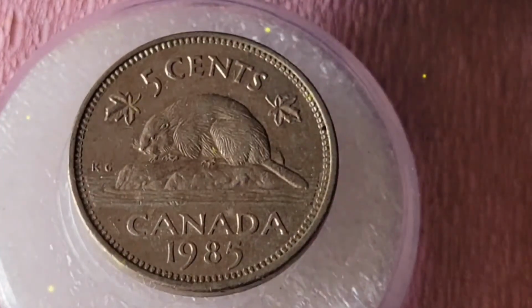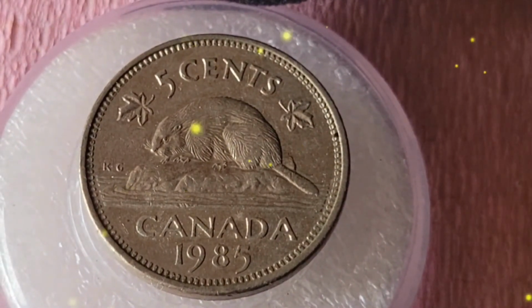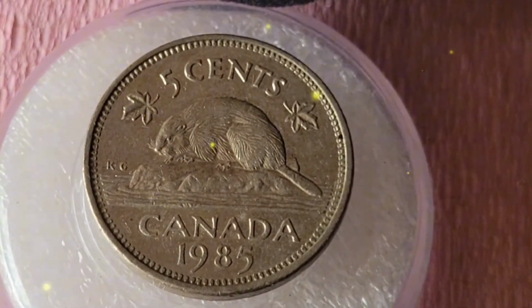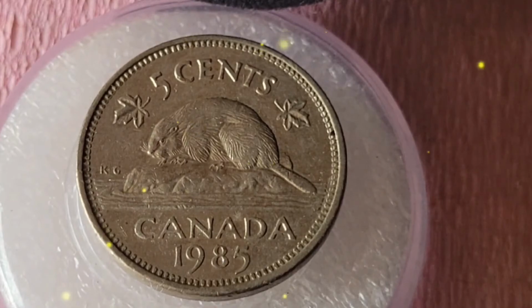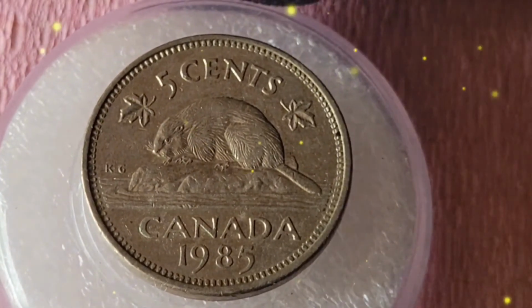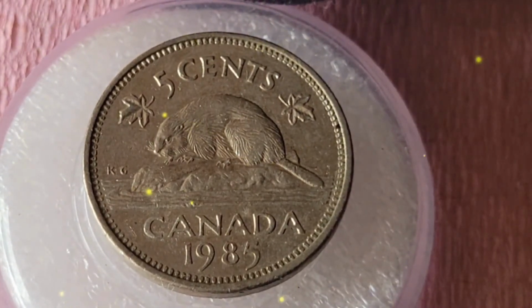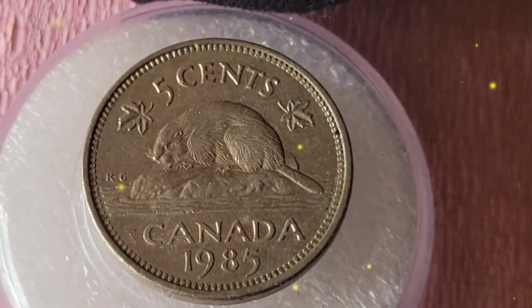The role of online auctions and private sales. How online platforms like eBay have changed the coin market. Risks and rewards of buying and selling coins online. Expert opinions on collecting and investing in 1985 nickels. Interviews or quotes from coin experts. Predictions for future auction prices.